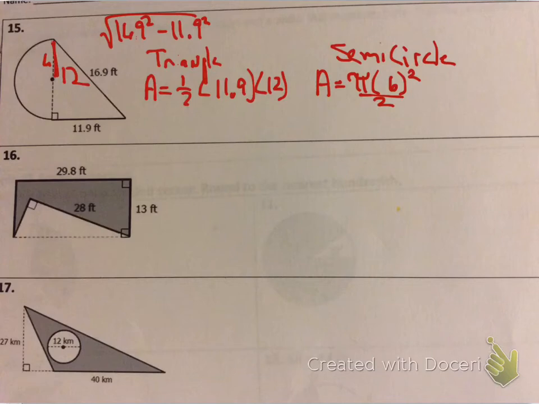So let's see what those are. Okay, so I get here 71.4 and 56.5. And if I add those two together, I get my total area to be 127.9 square feet. Okay, so you kind of get the idea and kind of go from there.